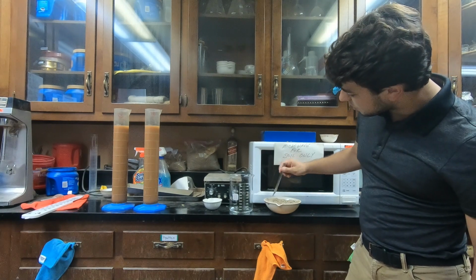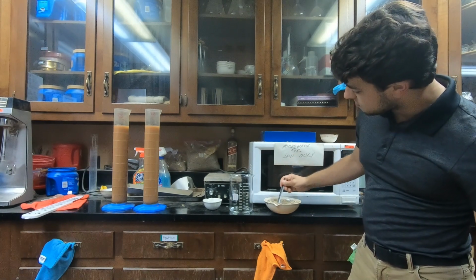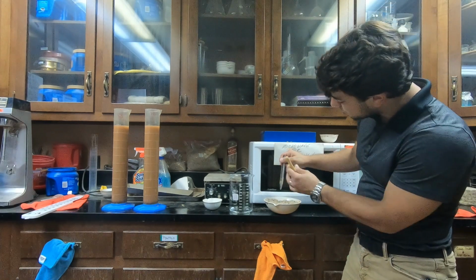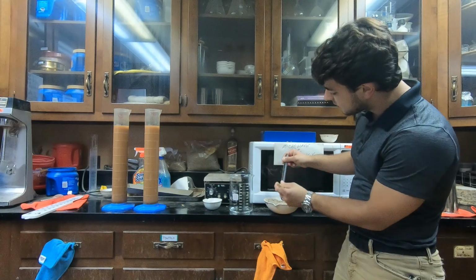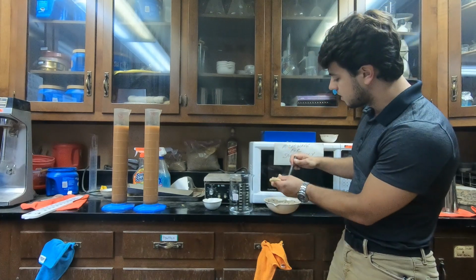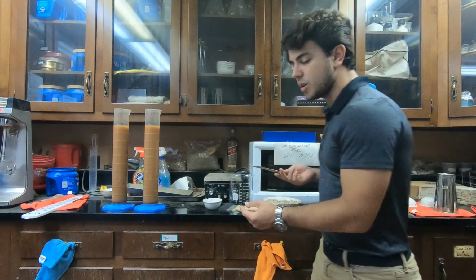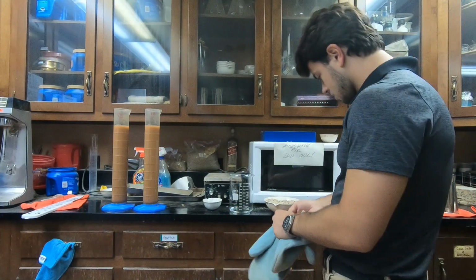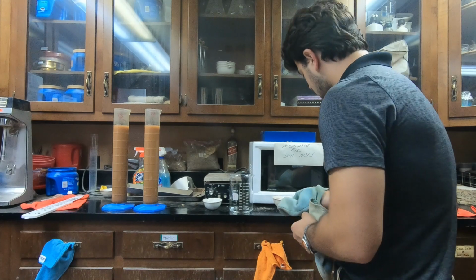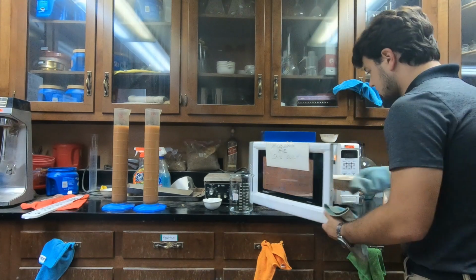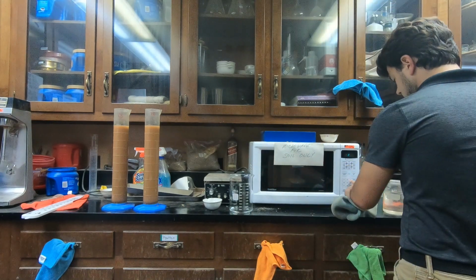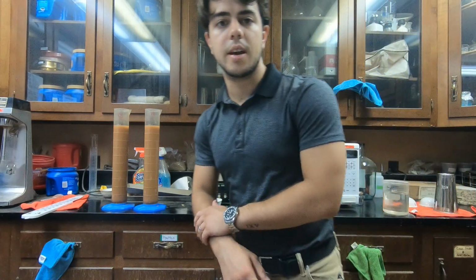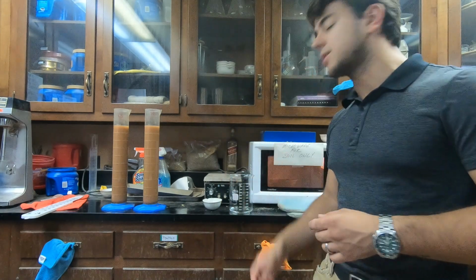One of the ways to tell that there's no moisture left is as you're mixing it up, it doesn't stick like it is right here, right? If it sticks to this, it'll stick to the sieve. So I'm actually going to put this in just for another 2 minutes, just to make sure it's nice and dry and without moisture. I spilled a little bit, but it's a negligible amount. So we'll check back in when this is done.